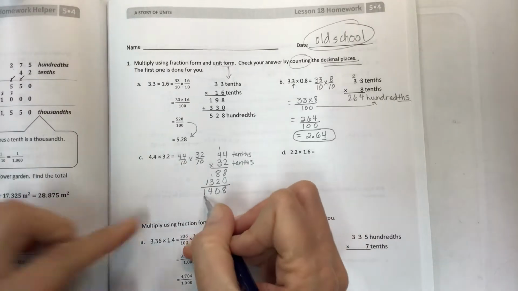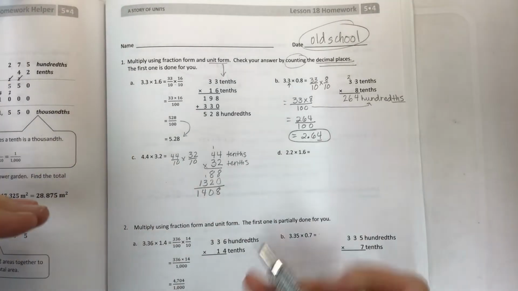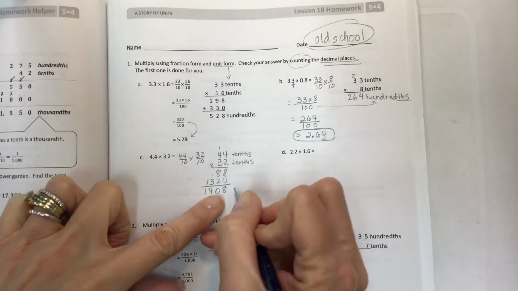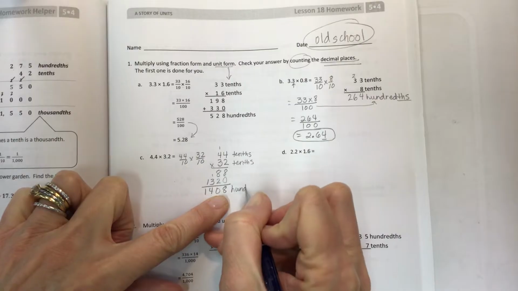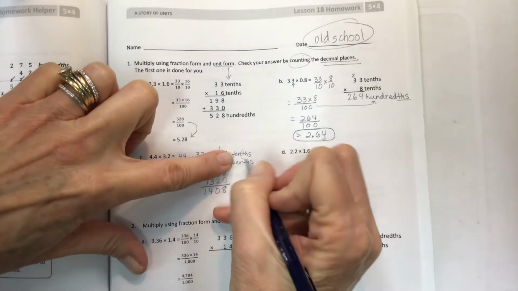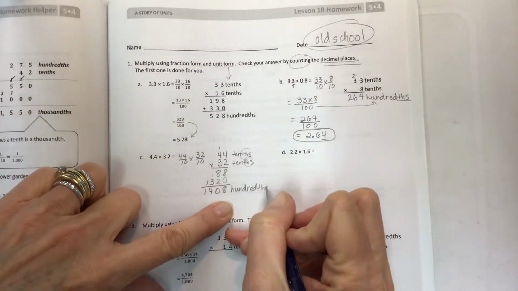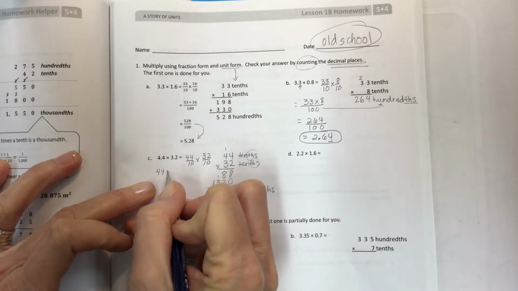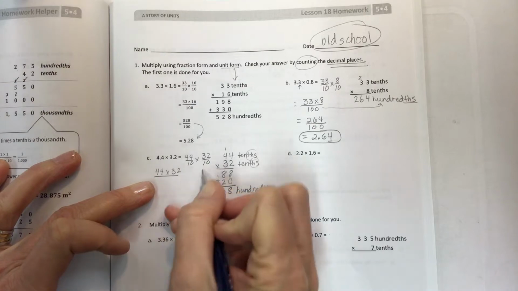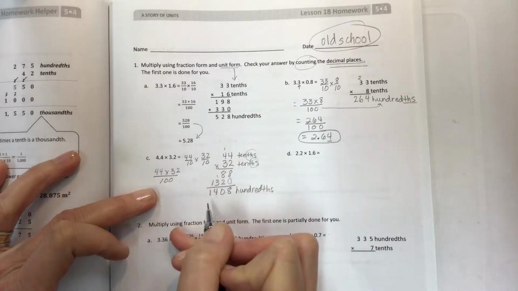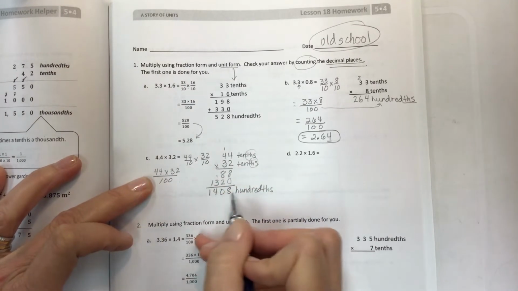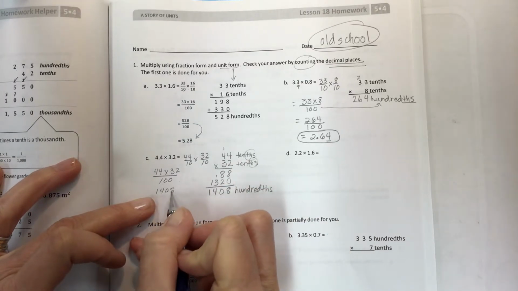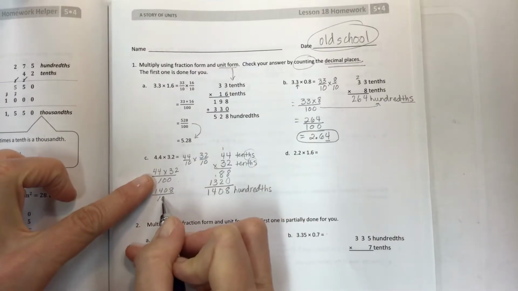Now you've got 1408. You're probably not sure what your place value position is, so remember, 10 times 10 is 100. So you're going to put 100 hundredths. Now take your fractions. 44 times 32. Multiply your 10 times 10 to get the 100. Show that you know what the answer to 44 times 32 is. It's 1,408 something hundredths.